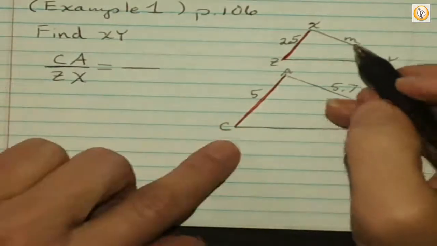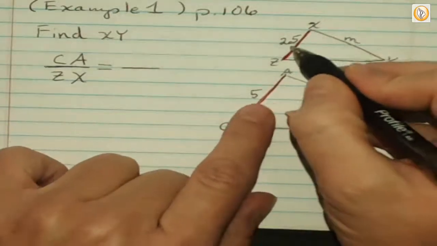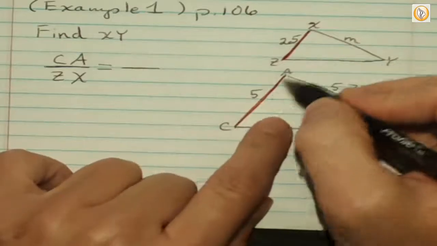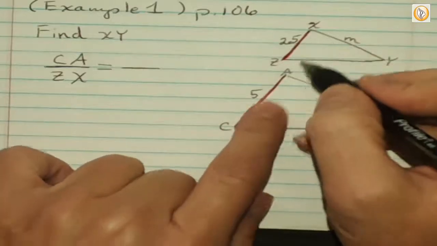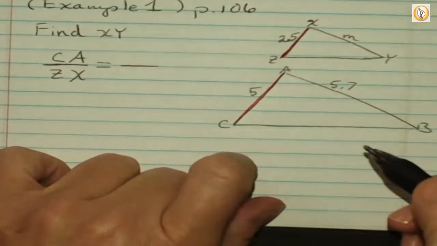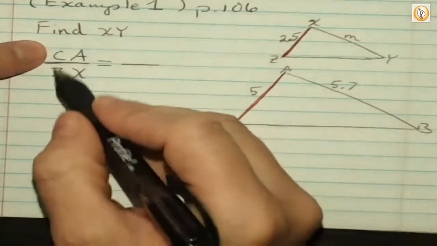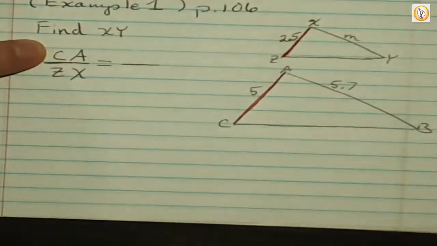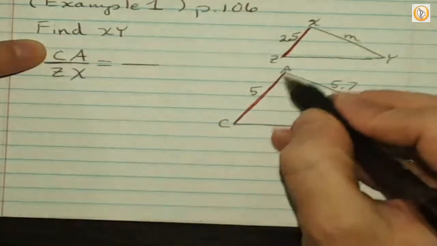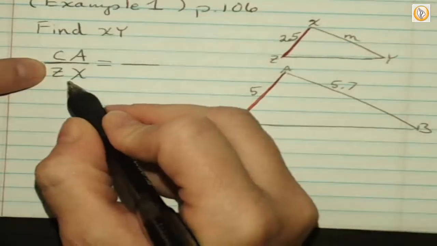Okay, so we're going to start with the two sides that have measurement already, that they gave us. This side goes along with this side, right? Because they're the same side, just one's bigger than the other. So I'm going to set it up as a proportion. I'm choosing the larger side to go on top, CA, and then the corresponding smaller side to go on the bottom.